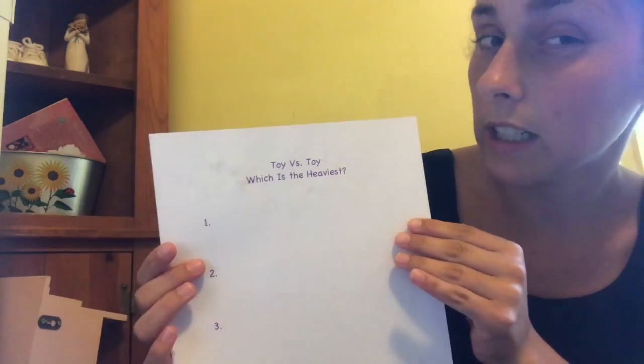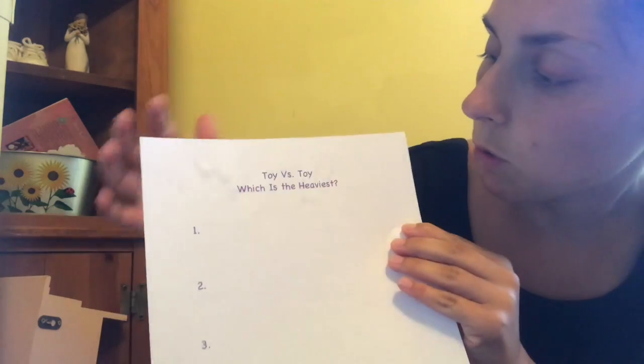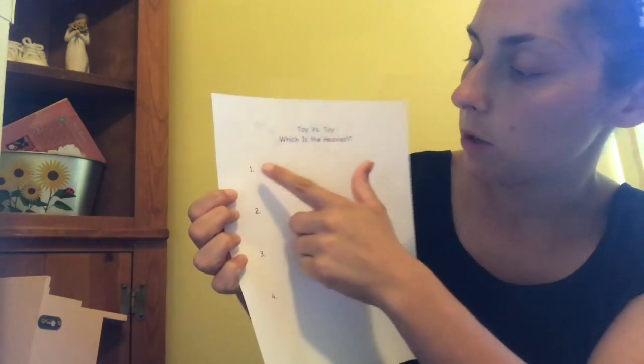So the goal for the lesson is to use scientific inquiry to address the mathematical concepts about the attributes of different objects in a group. So what I'm going to do is have him gather up 5 different toys of his or his sister's and tell him that we're going to be comparing the objects to see which one's the heaviest. So after he gathers up all the objects, which he has done, we're going to use this worksheet or activity sheet that says toy versus toy, which is the heaviest? And I have them numbered 1, 2, 3, 4, and 5.